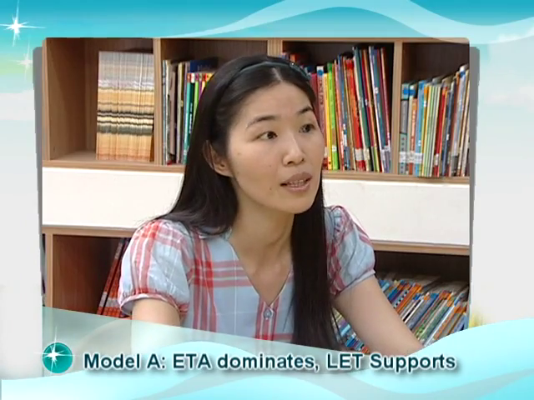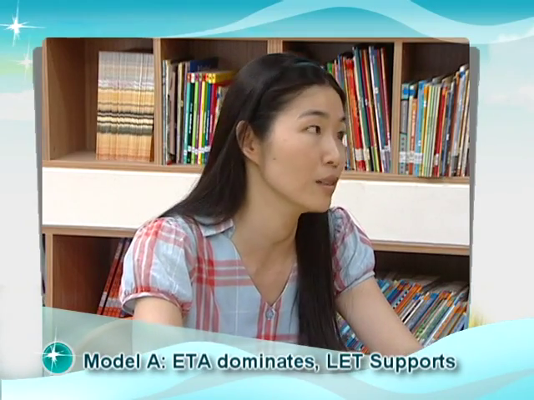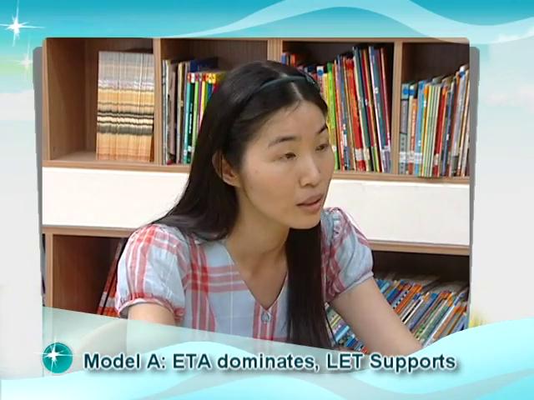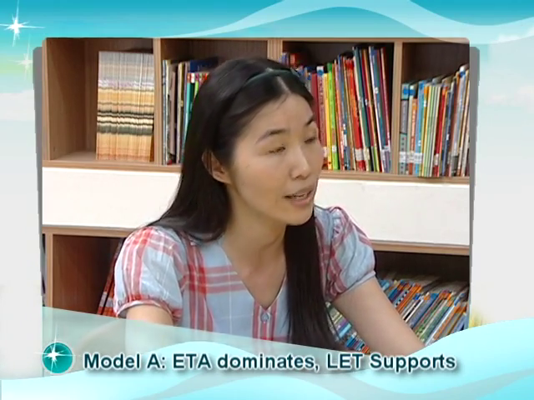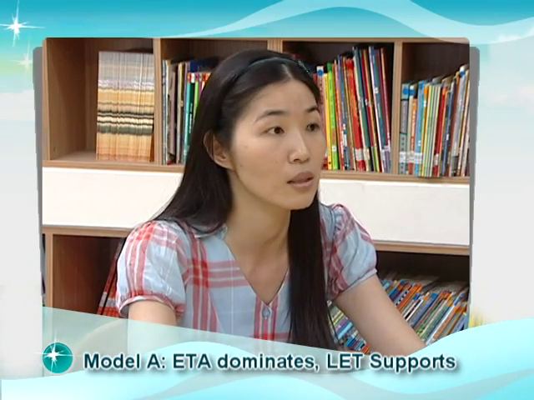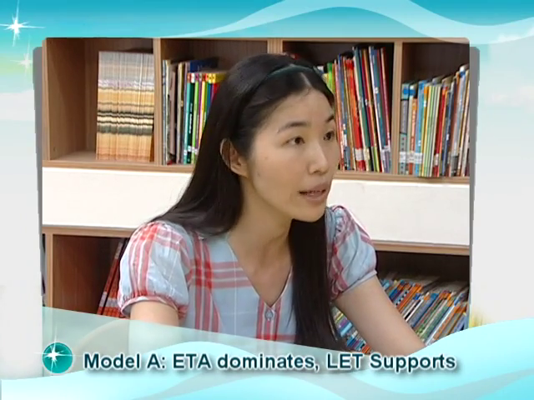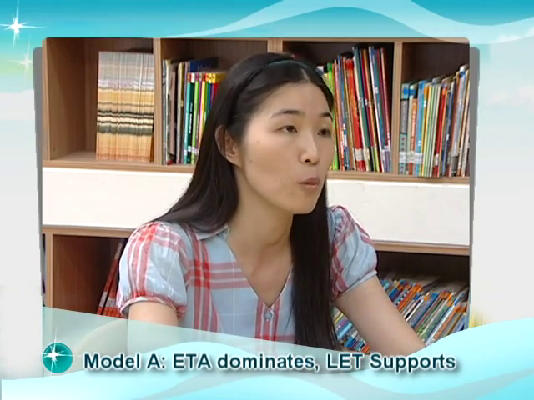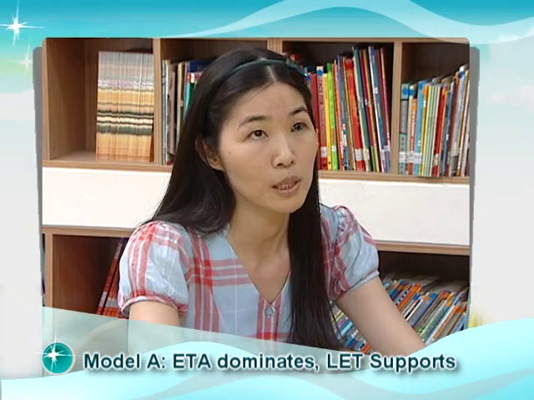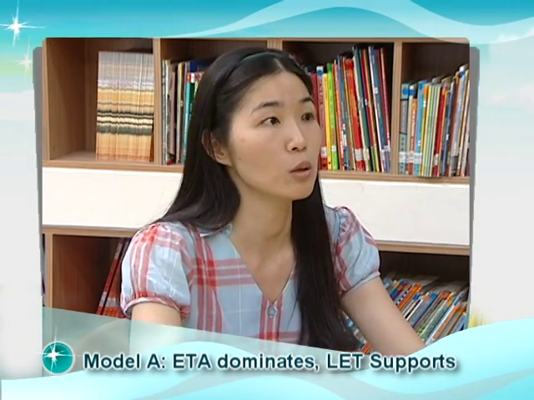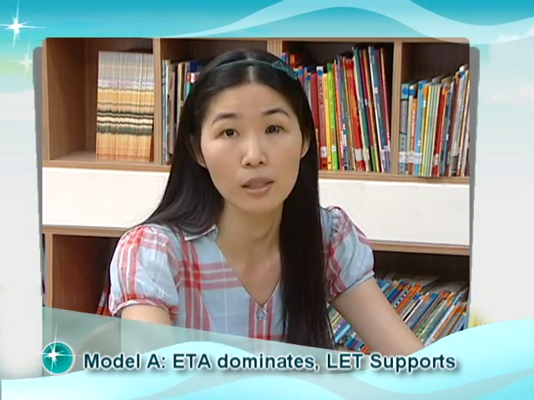As the LET, I think my responsibility is to manage the classroom and help students understand what's going on in the class. And as usual, I explain the rule of the game and the schedule for the class to students. And sometimes, if they don't understand, I will explain them in Chinese. And besides, my job is also to manage the classroom.